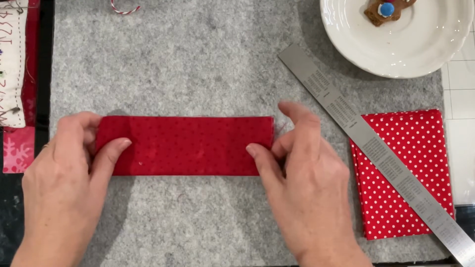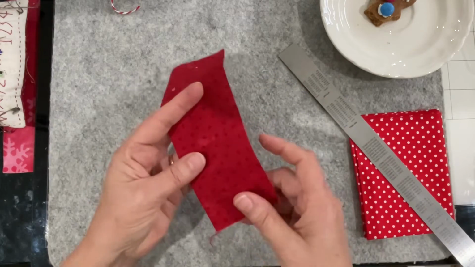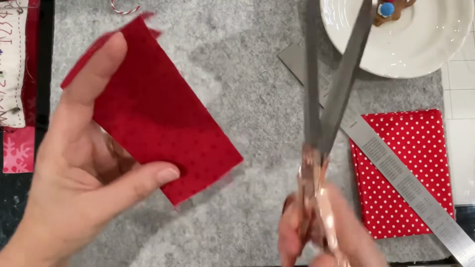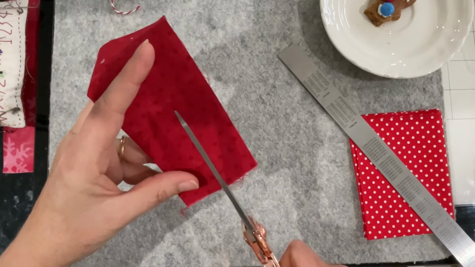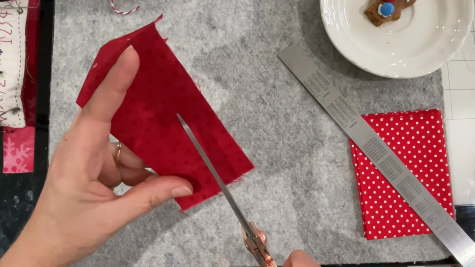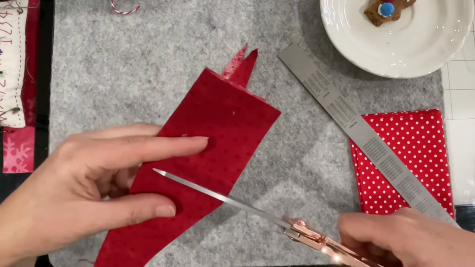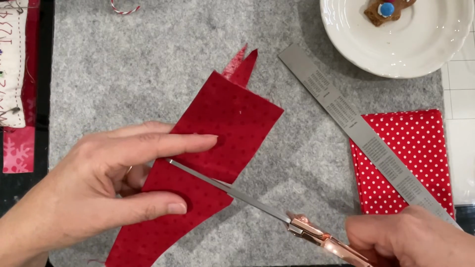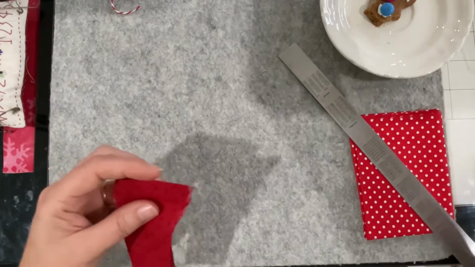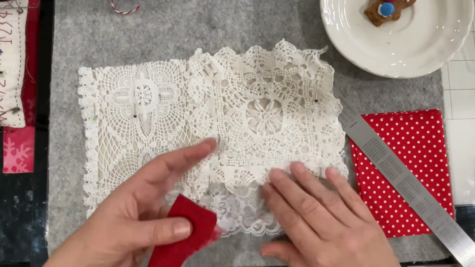So I'm just going to fold that in half. And I'm just going to now cut the side of the little house. Might make it a fraction bigger than what I drew, because you can always trim it down. Or if I decide to needle turn applique, I doubt it because I struggle to see the little stitches.